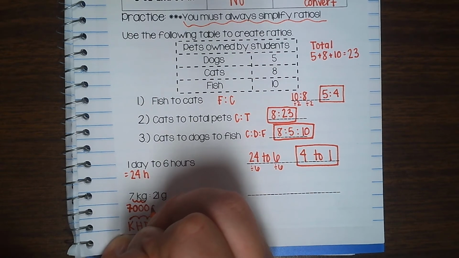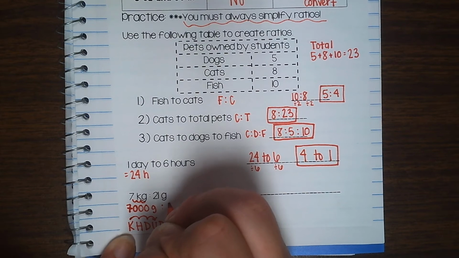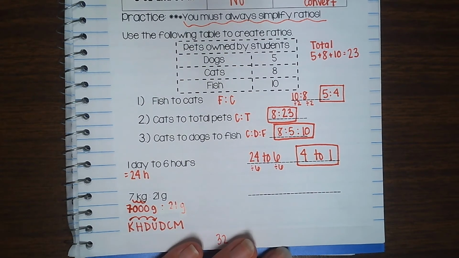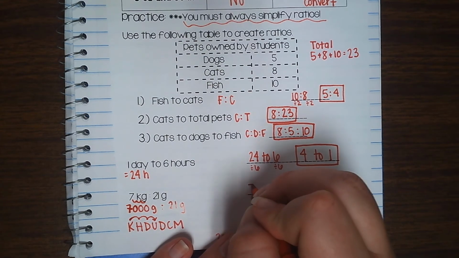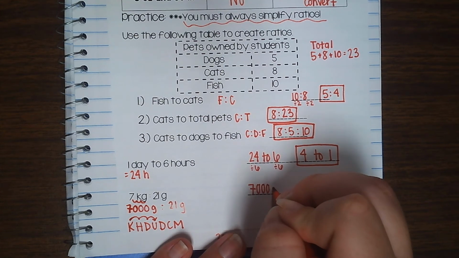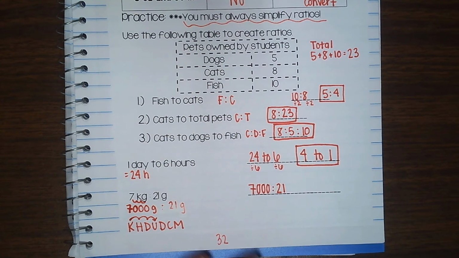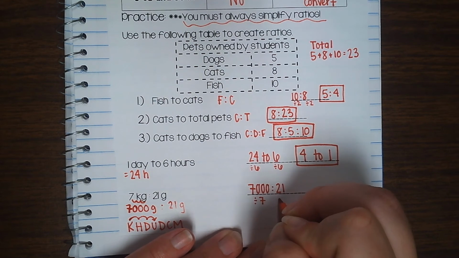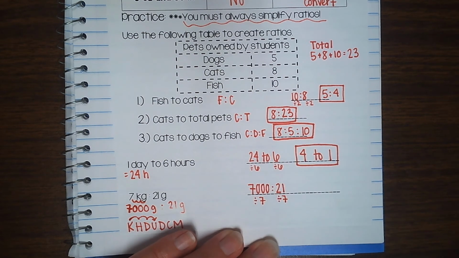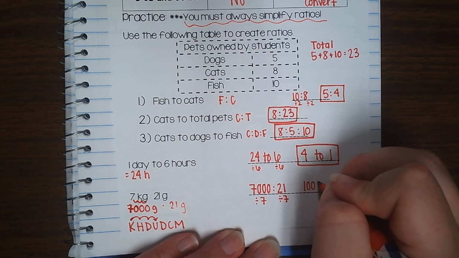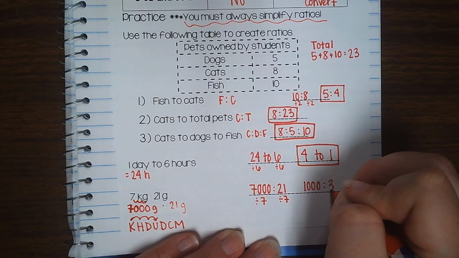So that would be 7,000 grams compared to 21 grams. So our ratio is 7,000 to 21. Now I know that both of these can be divided by 7. And that would be 1,000 to 3.